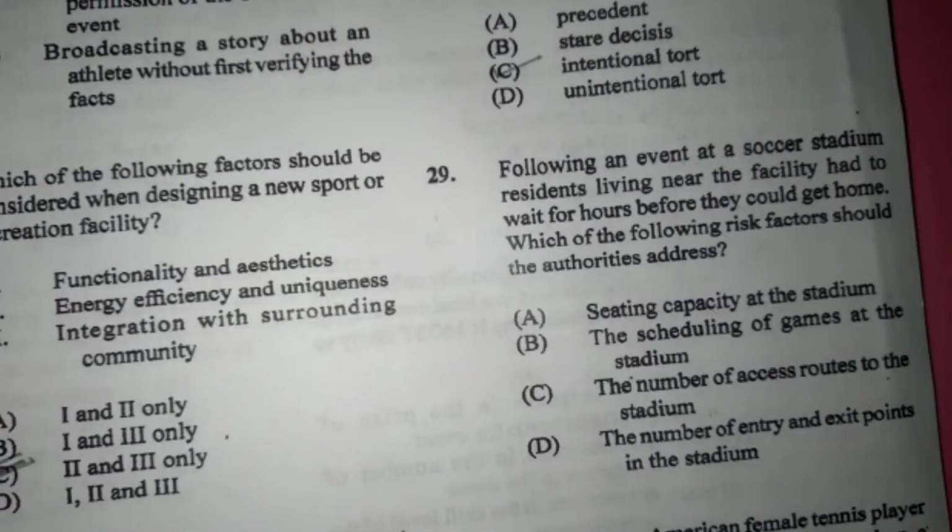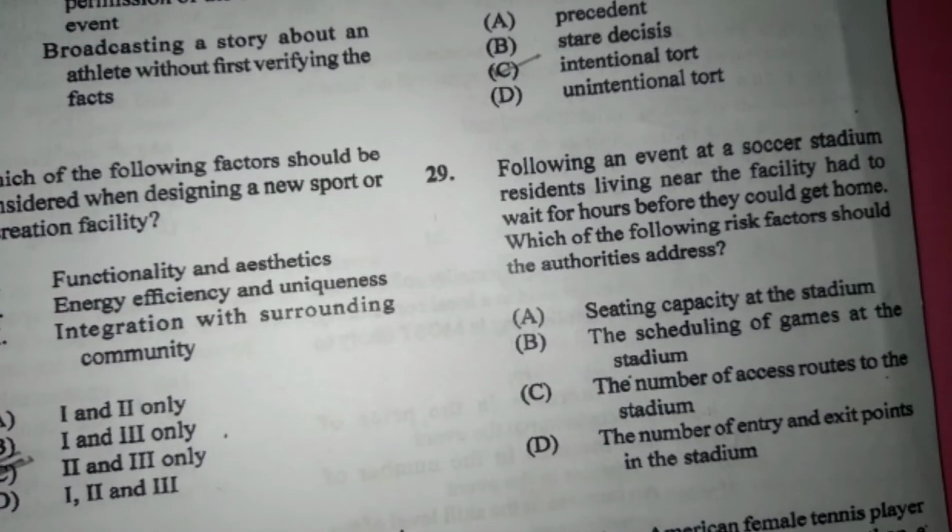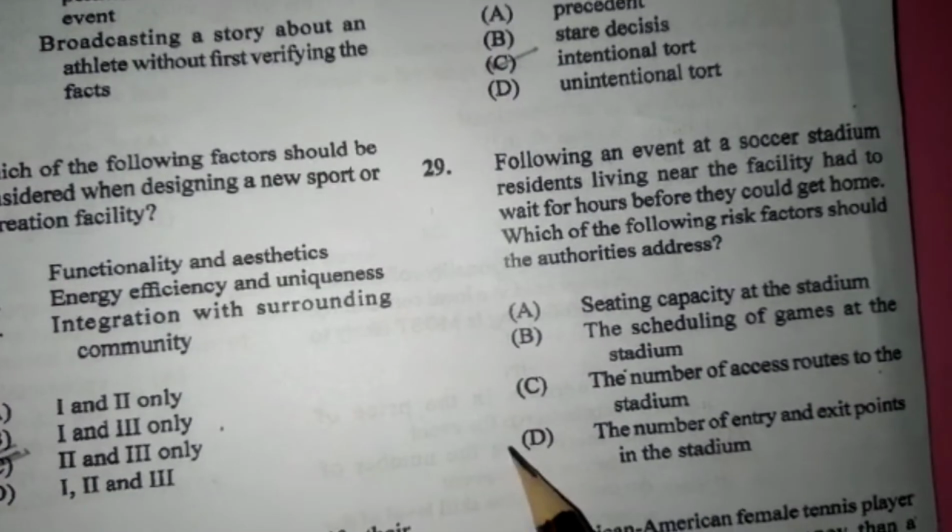29. Following an event at a soccer stadium, residents living near the facility had to wait for hours before they could get home. Which of the following risk factors should authorities address? And that would be D.